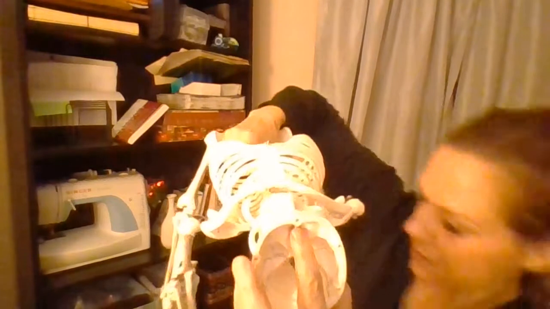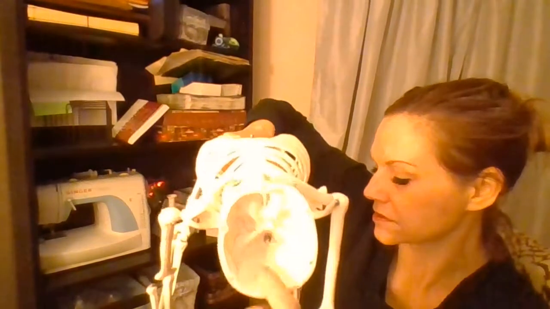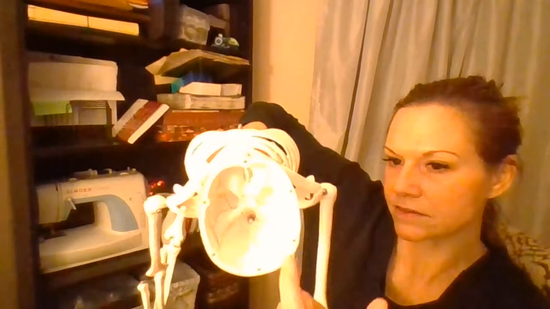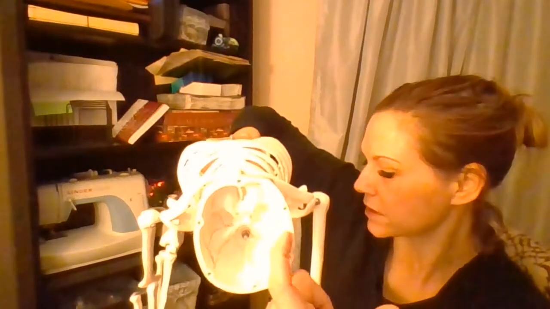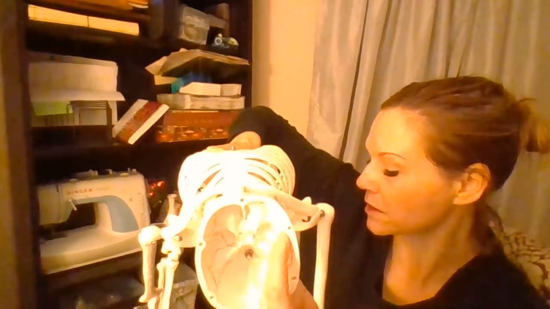So, the ethmoid bone is this guy right here. Frontal is up here, occipital is back here, parietal is this edge right here, temporal is down by the temple down here, the sphenoid is right here.